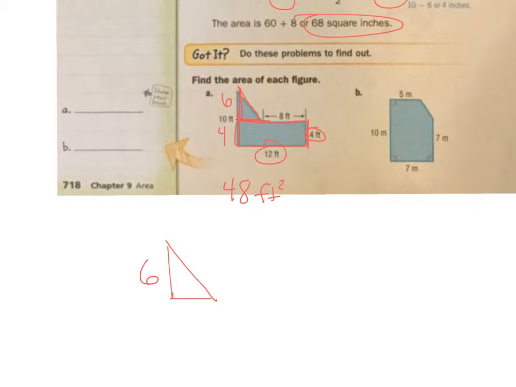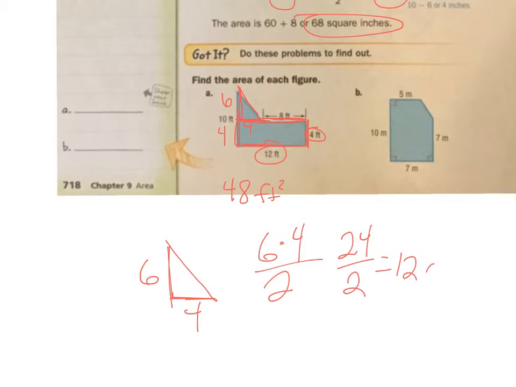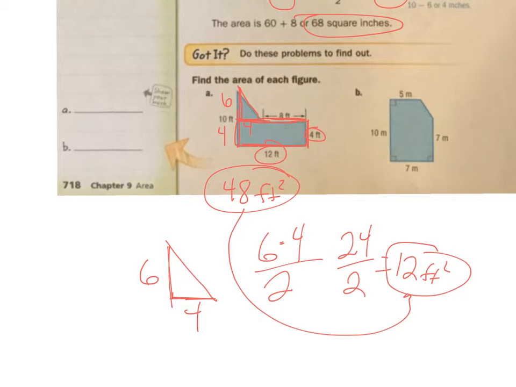Now if this right here is 8 and this is 12, then this little section here must be 4. So now I have the base and the height. It is base times height divided by 2. So that's 24 divided by 2 equals 12 feet squared. So my rectangle is here, my little triangle is here. I put 48 and 12 together, and it gets me 60 feet squared. All right.